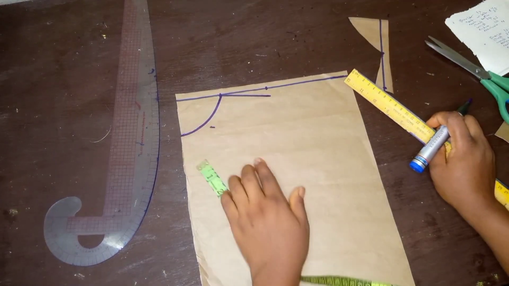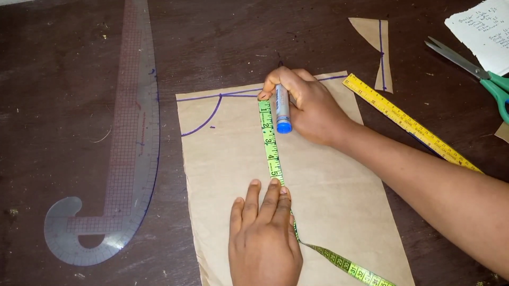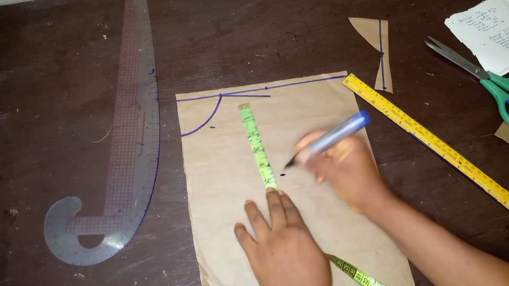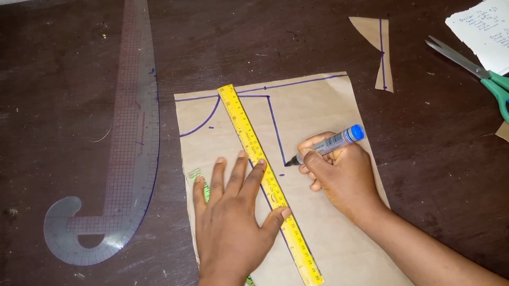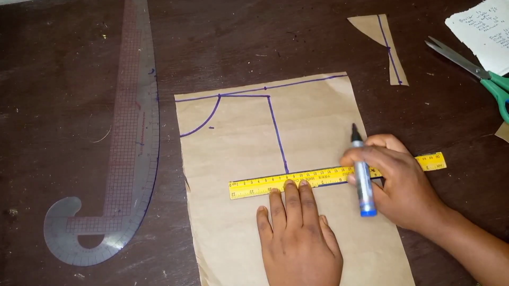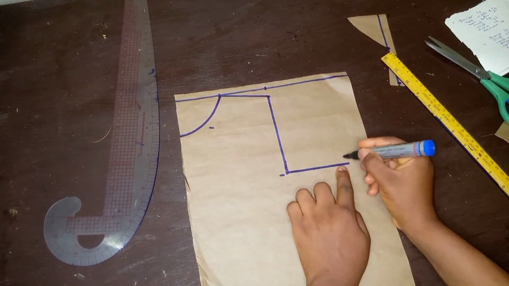After that, I'll create my armhole. I'll come down under that 0.5 inch and I'll place my armhole, which is 5 inches. I'll then connect the 0.5 inch to the 5 inches with a straight line to create the armhole. After that, I'll draw a straight line under the armhole. That straight line will serve as the chest line.